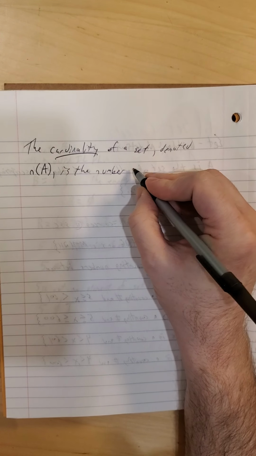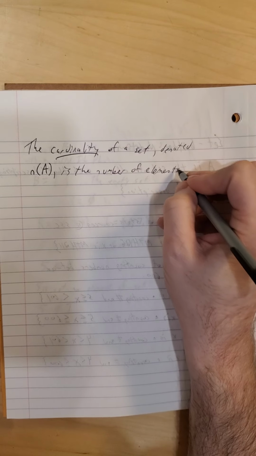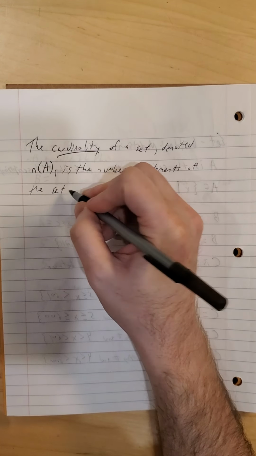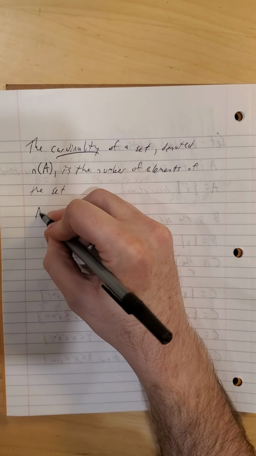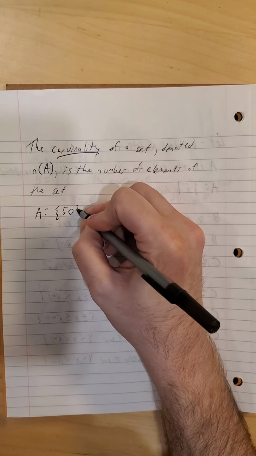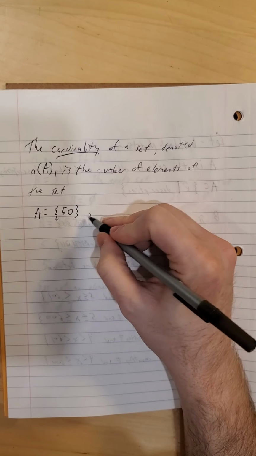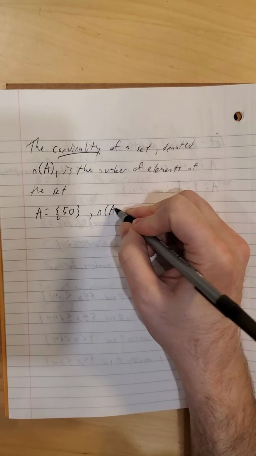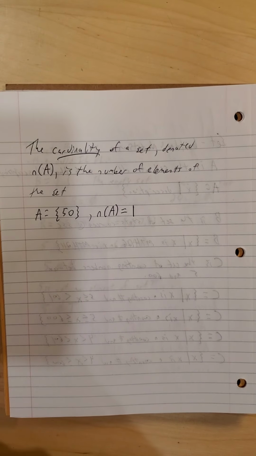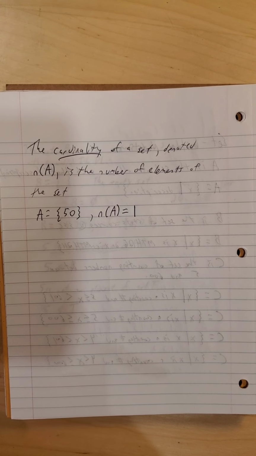It's just counting how many elements you have. So for example, if our set A is the element 50, then cardinality of set A is 1. I had 1 element in set A.